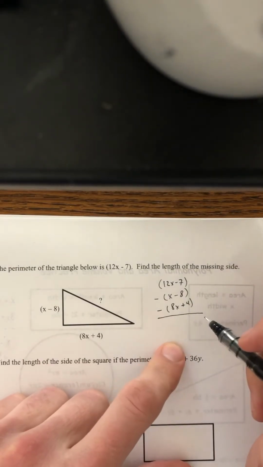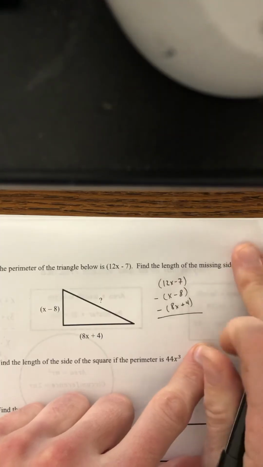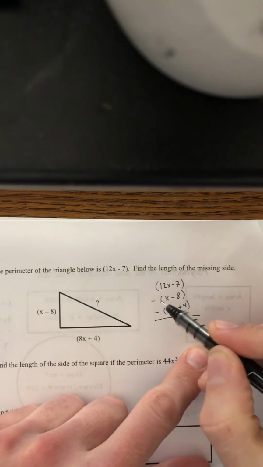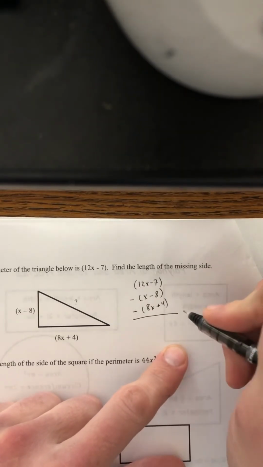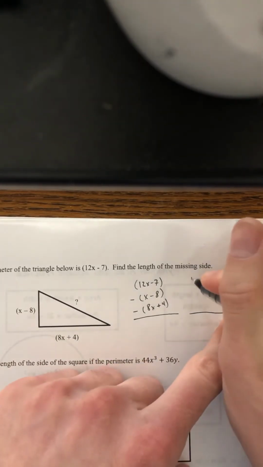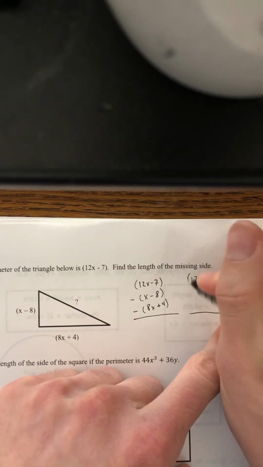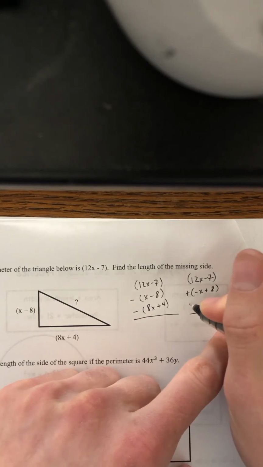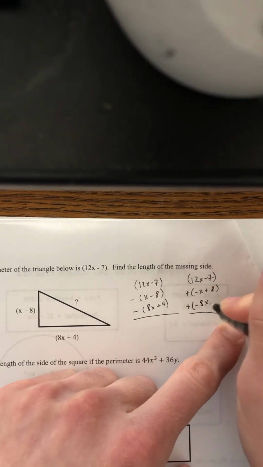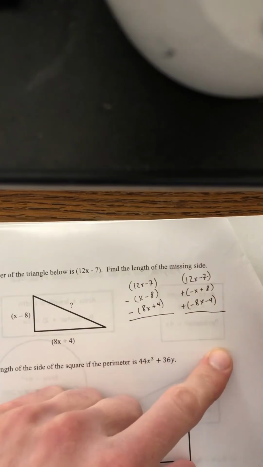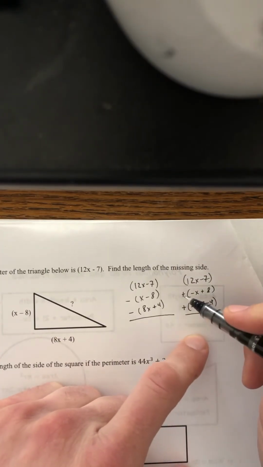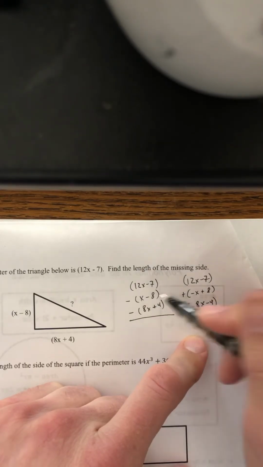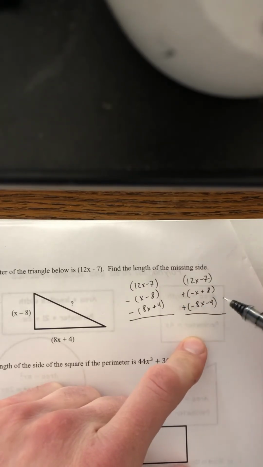I just want to take a minute to point out that if you're feeling anxious about getting these minus signs and negatives mixed up, it might be helpful to write it this way: 12x minus 7 plus negative x plus 8, and plus negative 8x minus 4. I changed the minus signs to pluses, and then I changed all the signs on these, so I can add down again.